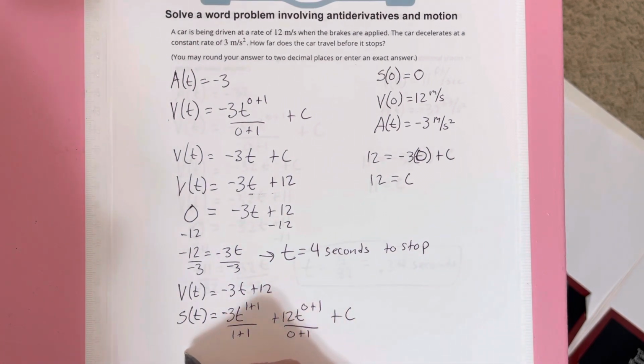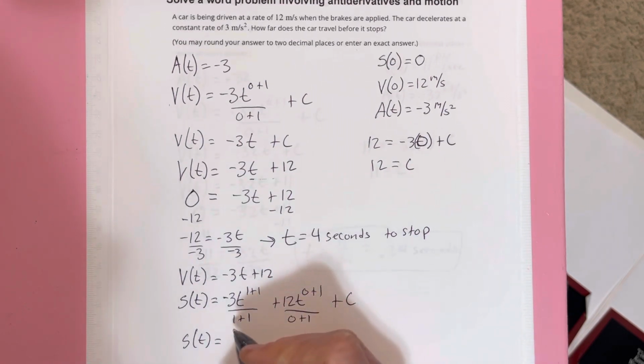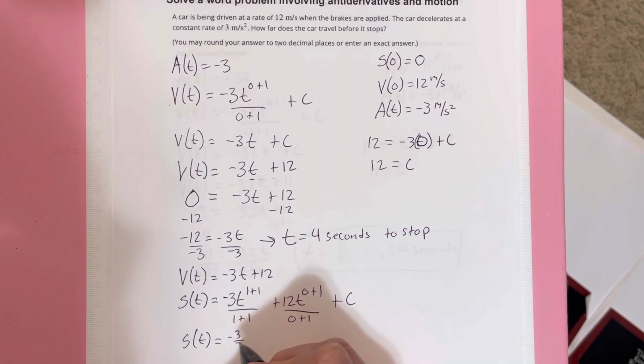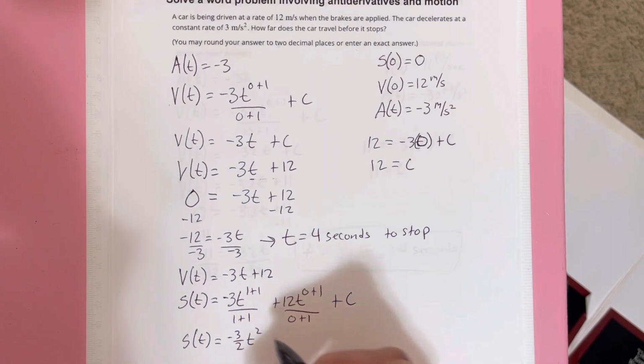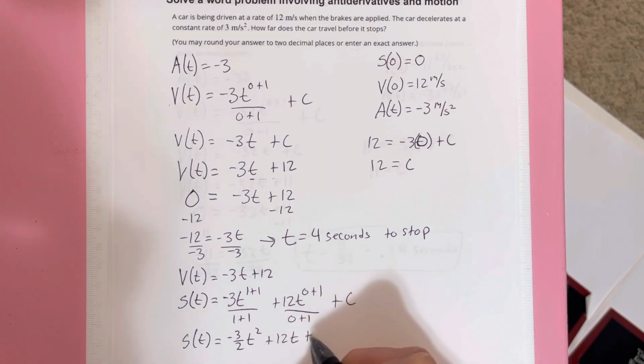So s of t is going to equal negative 3 over 2 t squared plus 12t plus c.